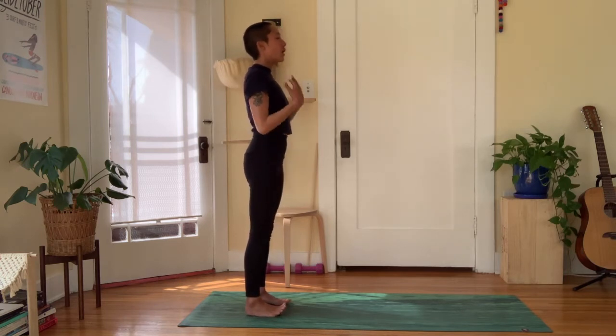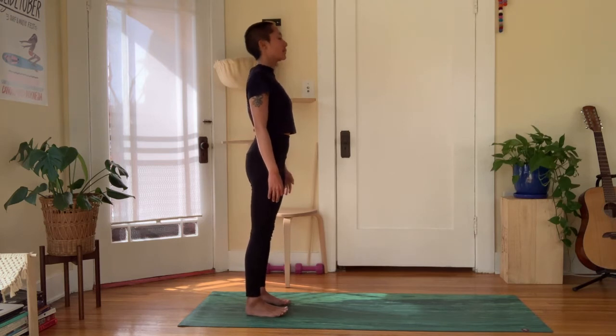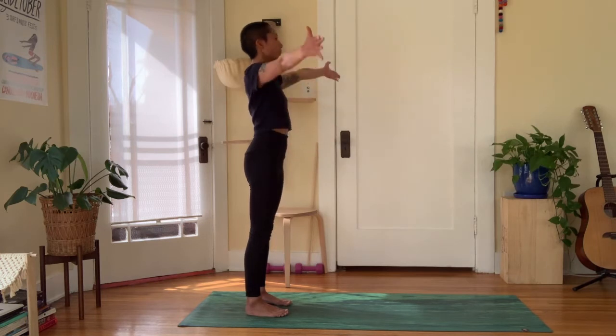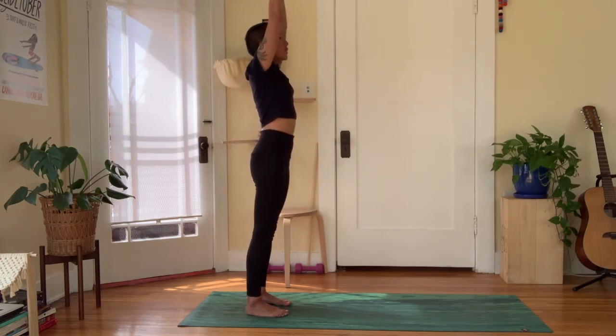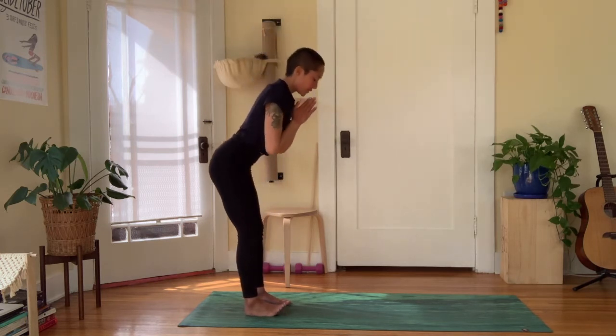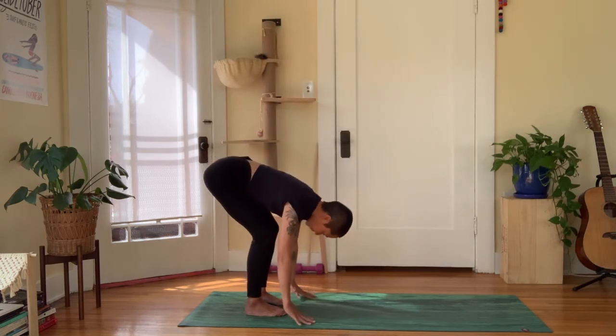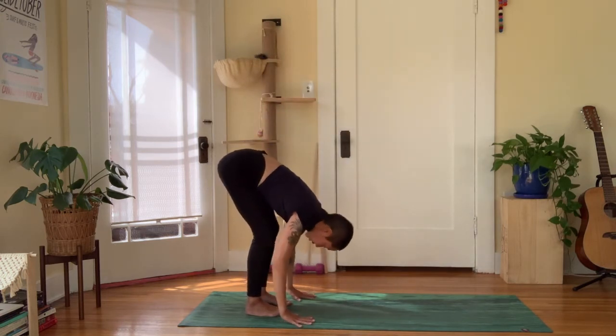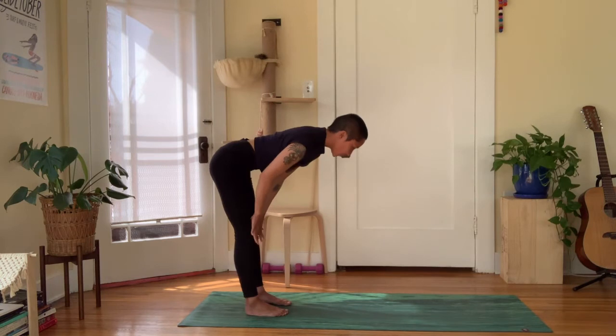Okay, notice if you are lifting with your shoulders and chest, try to relax them. Balancing your head over your chest, chest over hips. On your next breath, circle the arms up. Then folding forward, hinge at your hips, bending knees on the way. Half lift, chest forward past your toes.